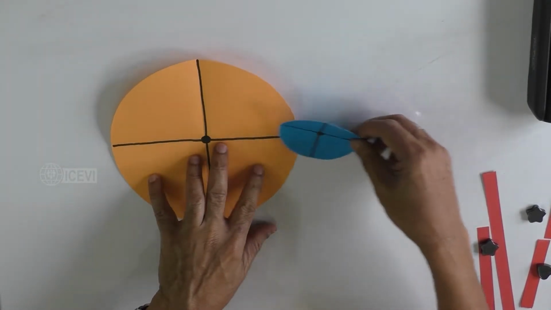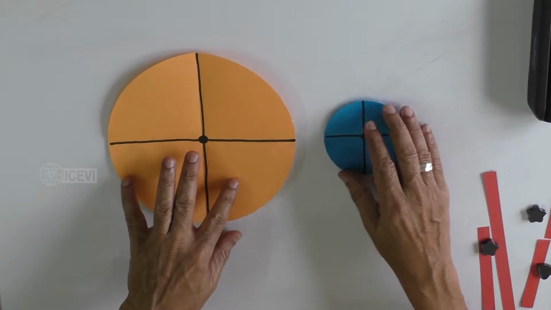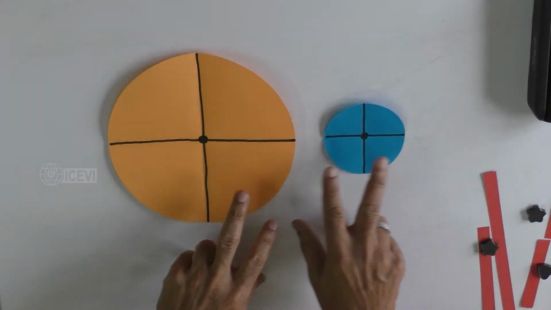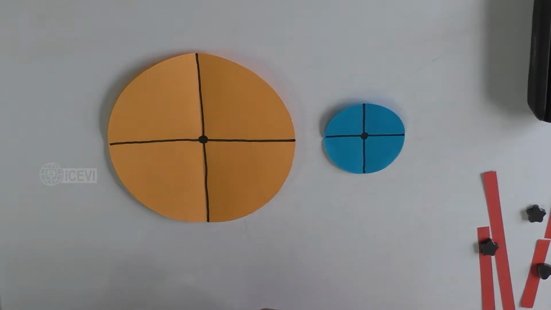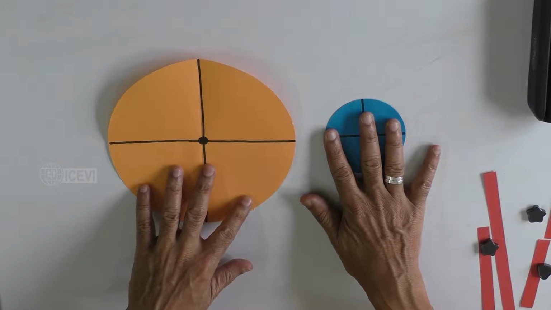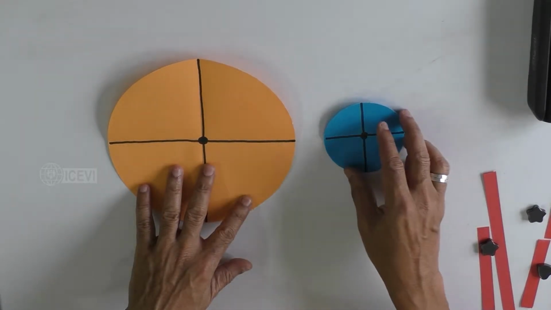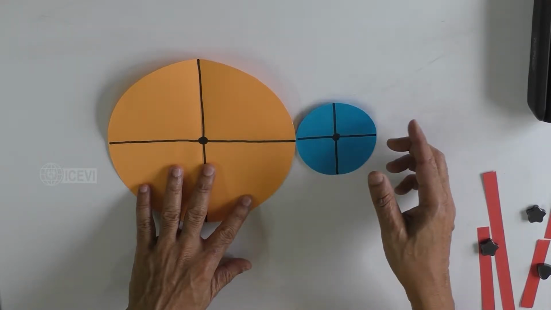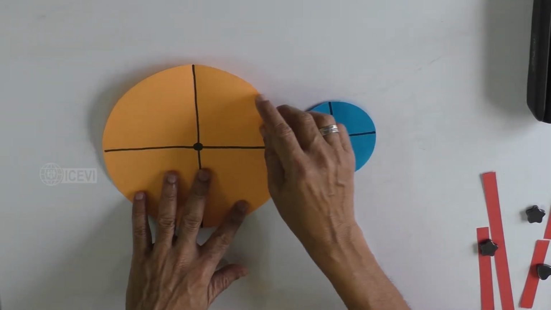Now, let us see how the distance between the centers and the radii of these two circles work in the case of the circles which are separate, the circles which are touching, and the circle when it is touching internally.